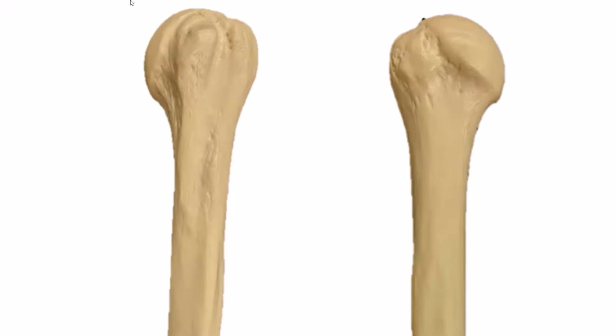All right, the first thing I indicated was the head of the humerus, then the lesser tubercle. The greater tubercle is always more lateral, so it's farther away from the head. And then I indicated this, which is the intertubercular sulcus. And this region here is the surgical neck.